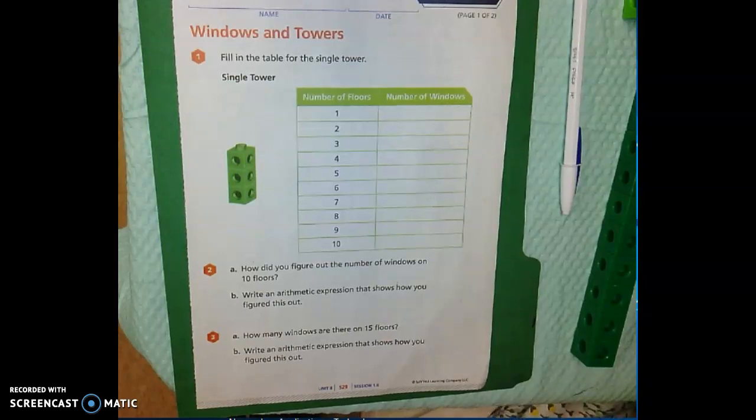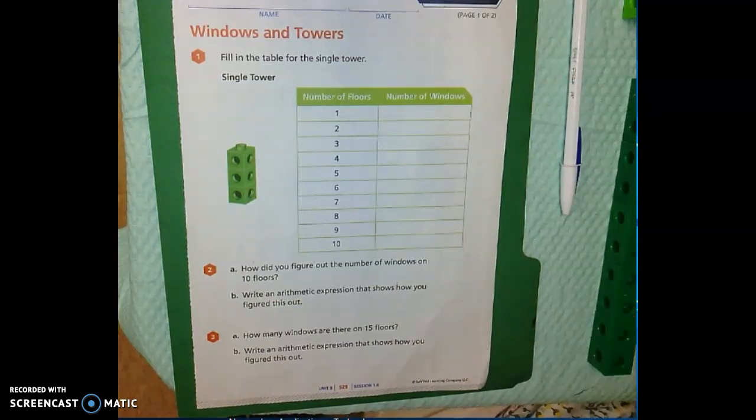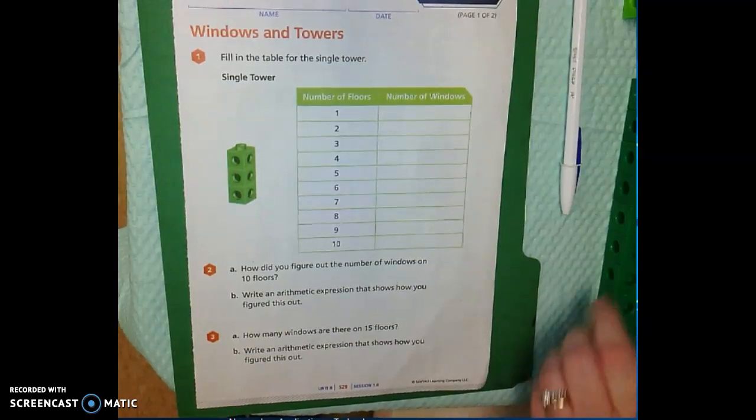I'd like you to go and get into your Math Student Activity Book, and open up to page 529, and also have some cubes with you. So go ahead and pause the video, get your workbook, a pencil, page 529, and some cubes, and then press play. Alright, so let's go back and talk about our single towers.